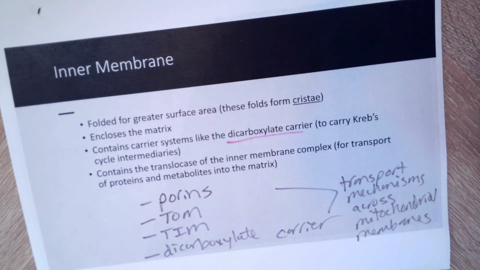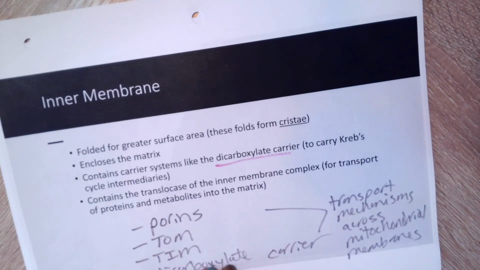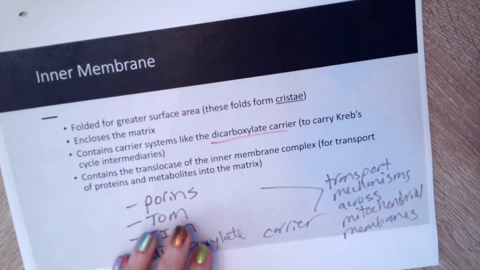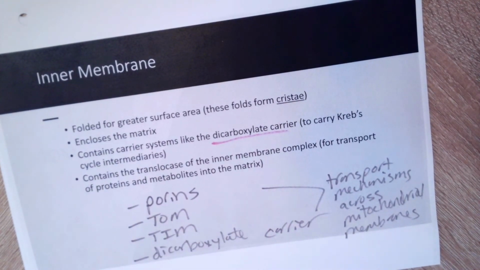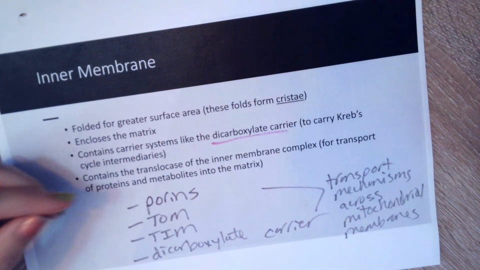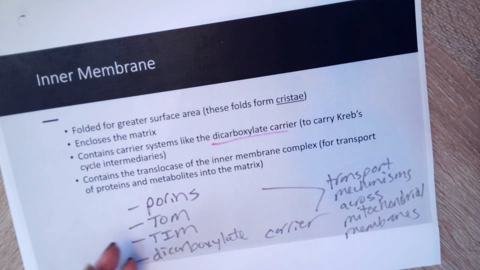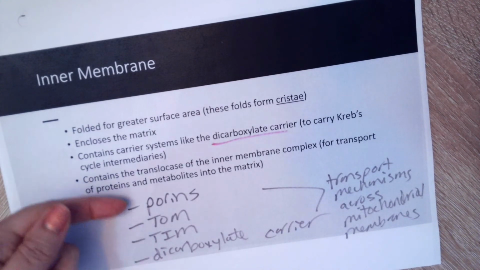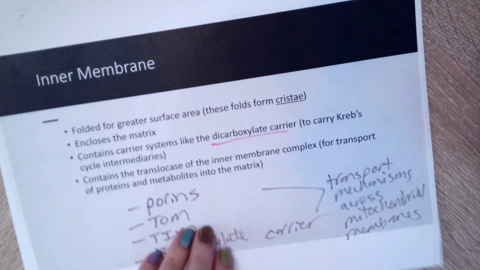Okay, so all are important for their own thing. All the different intermediary products that are going into the Krebs cycle or that are involved with the Krebs cycle or with the electron transport chain or just ATP, they're all going to have their own way of moving across those membranes, and it will be one of these four.